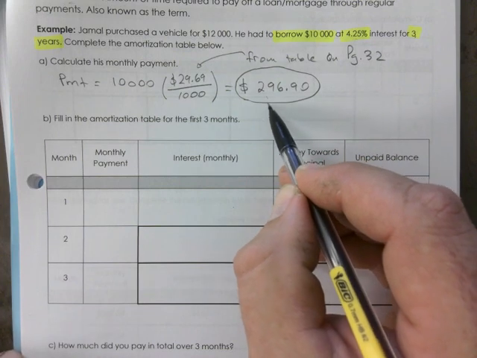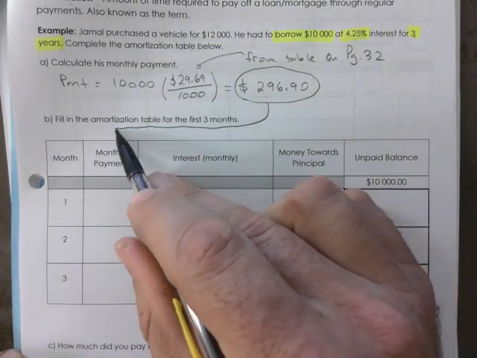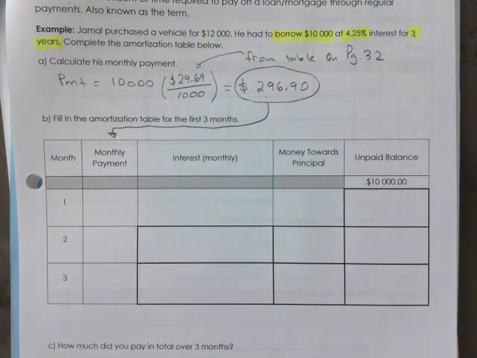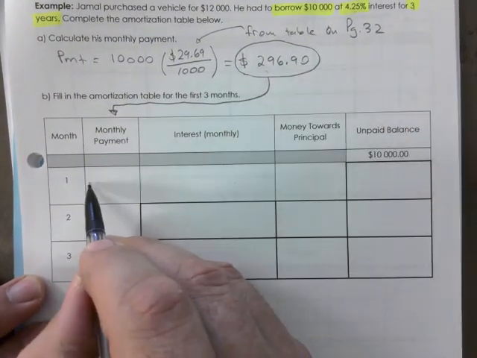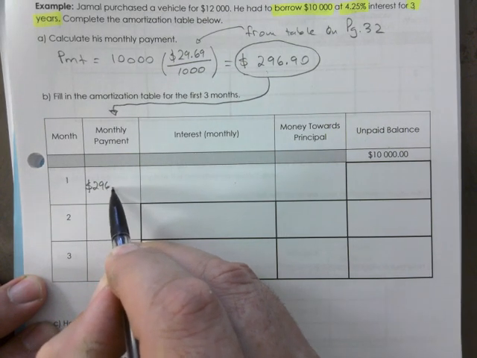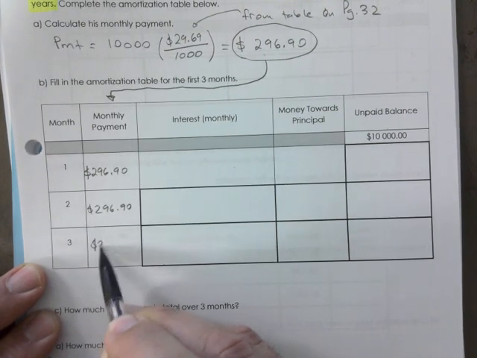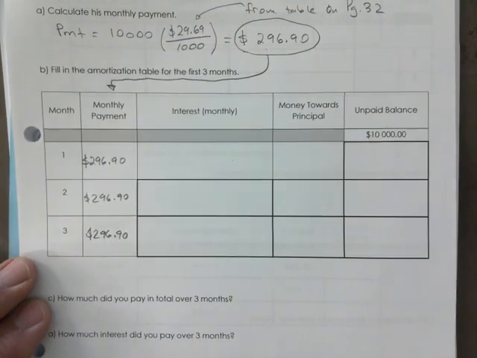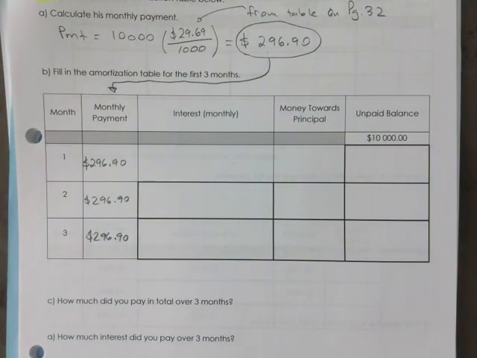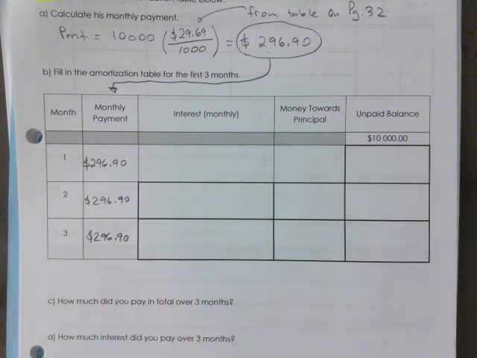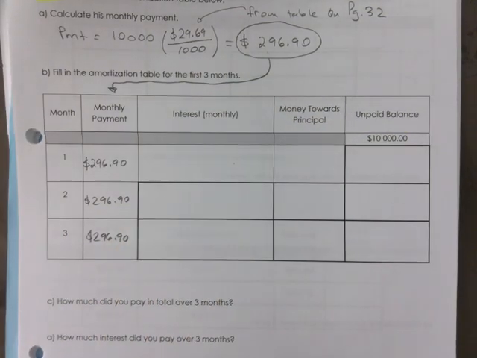This never changes, so watch. We're going to do an amortization table. Basically, it's an X-ray of the payments. We're going to break it apart. We're going to look right into the payment. You take this payment, make sure you write this down, $296.90. That doesn't change. Once you have the payment figured out, the monthly payment will not change. Everything else will change. Okay. So, ready?